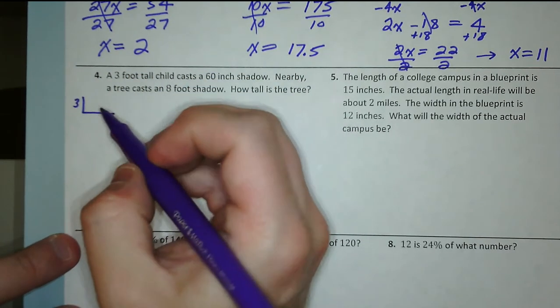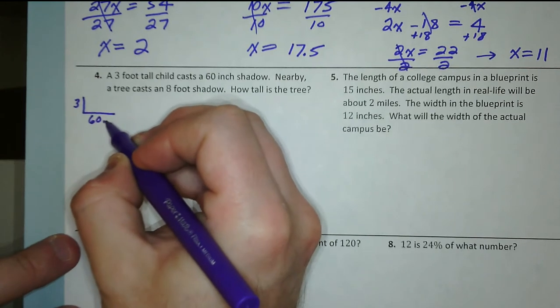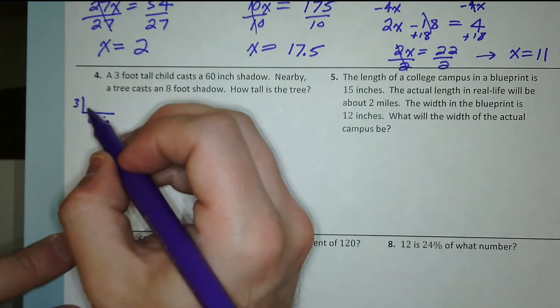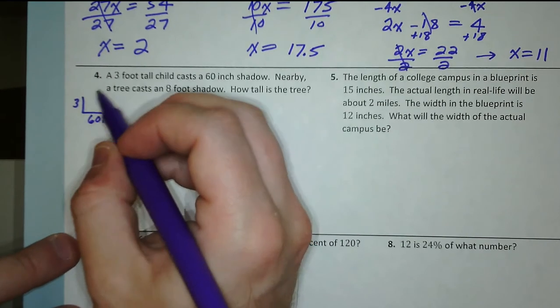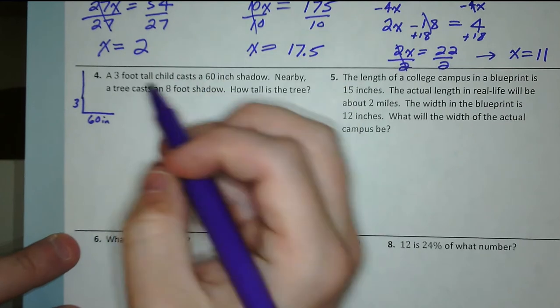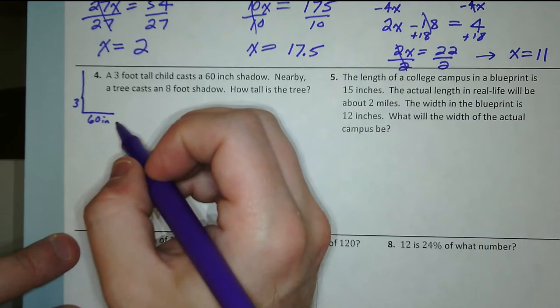3-foot-tall child casts a 60-inch shadow. I know that this is not to scale. Oh my goodness. Actually, 3 feet is longer than... Sorry. Actually, is it? I take that back.